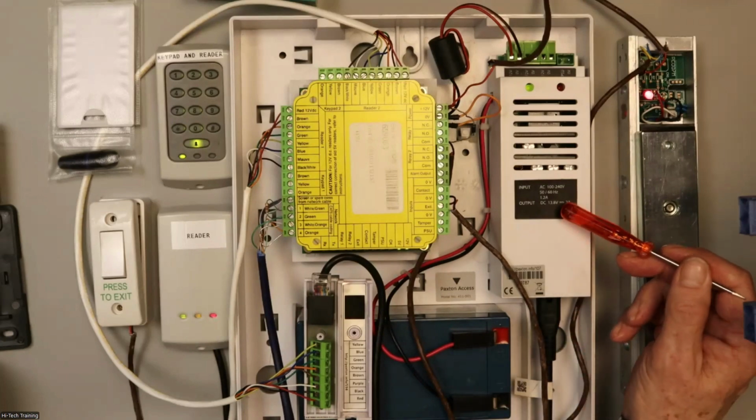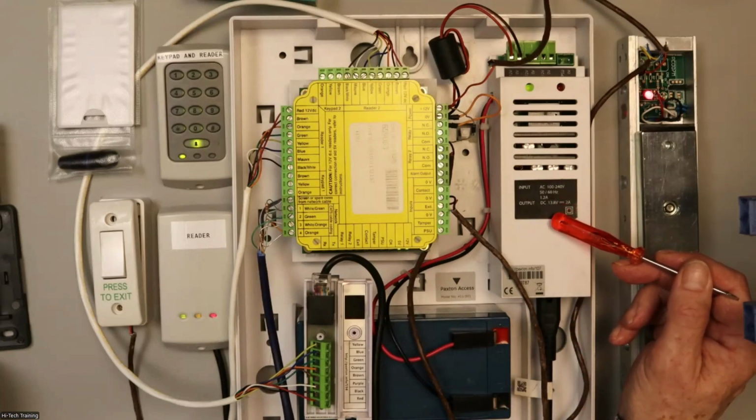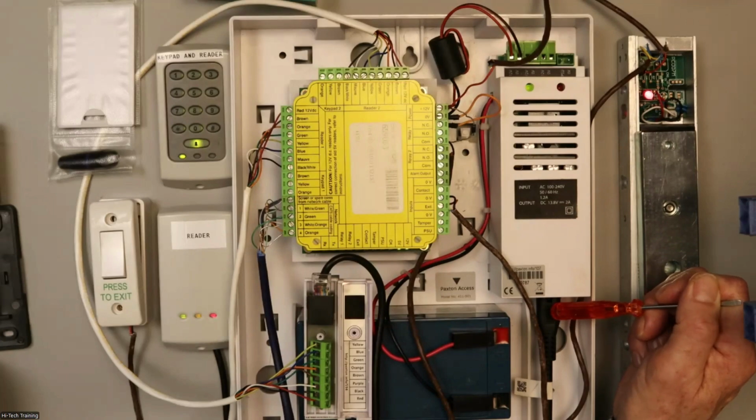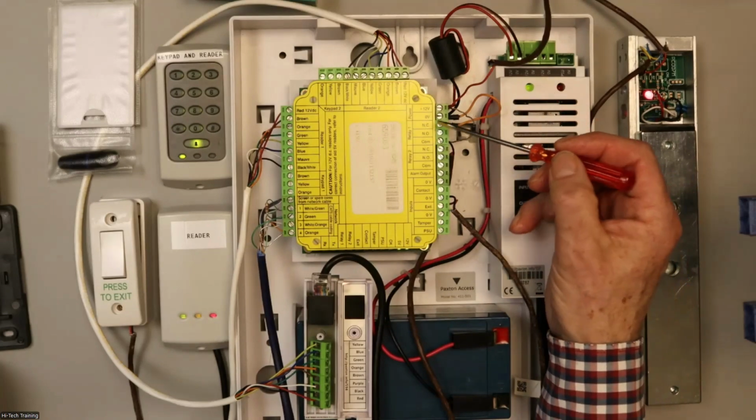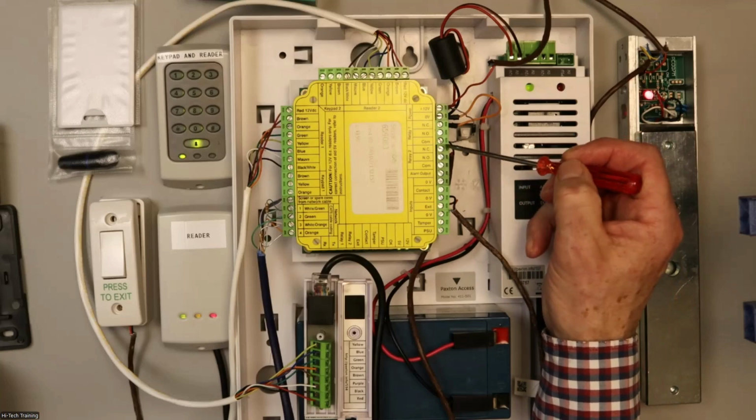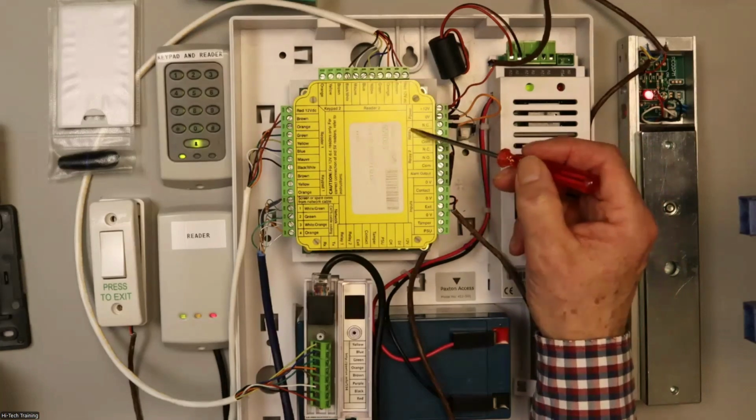AC supply here, 230 volts in Ireland going in, 50 hertz, and it's giving out 13.8 volts, 2 amps output maximum from this power supply. AC is very dangerous here. You get your DC 12 volts out here, and we connect on to the door controller, 12 volts plus and 0 volts, just to power this up.